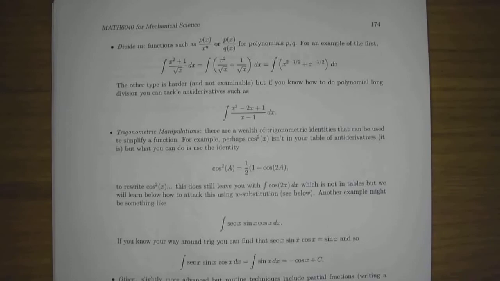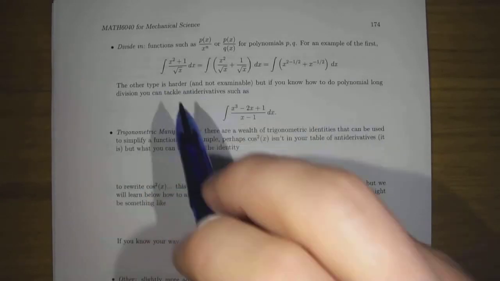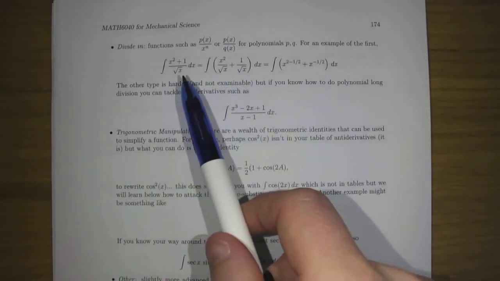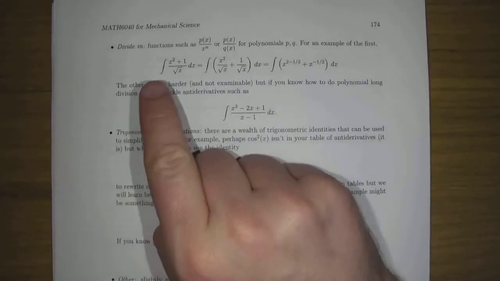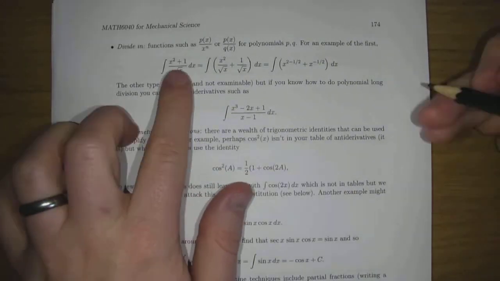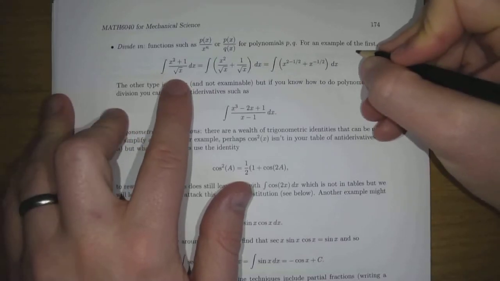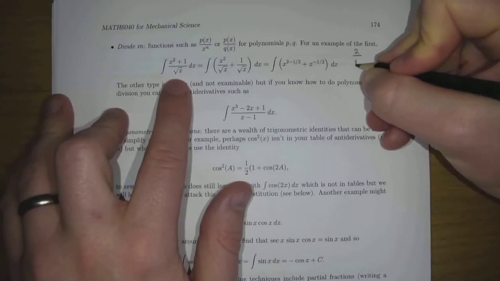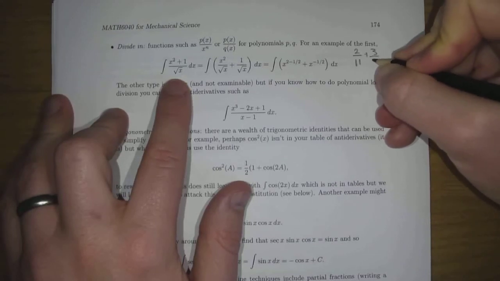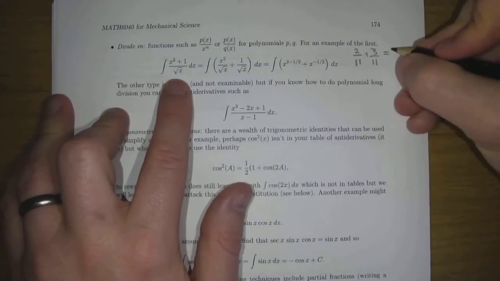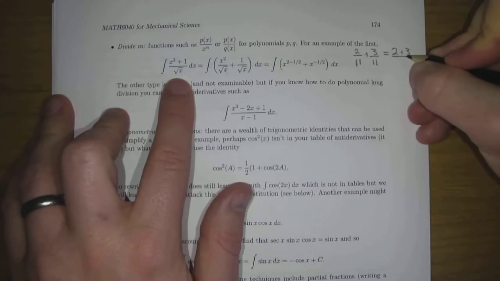Now, this one is probably a bit harder. Well, the first one is okay. If you've got something divided by something, you might be able to divide in. This is using the fact that, say, if you've got 2 elevenths plus 3 elevenths, this is 5 elevenths, which is 2 plus 3 over 11.